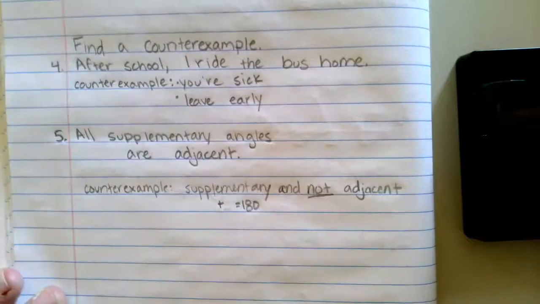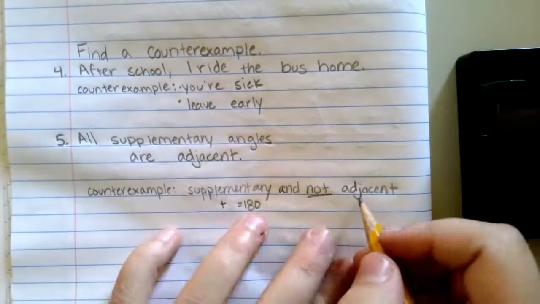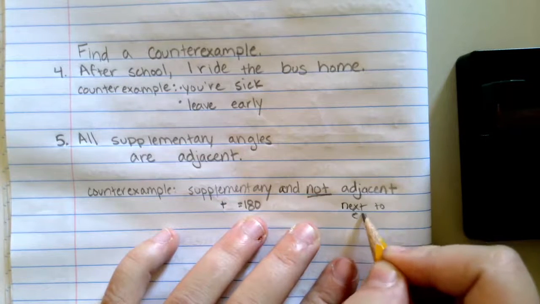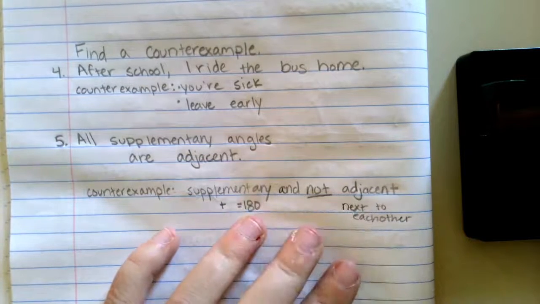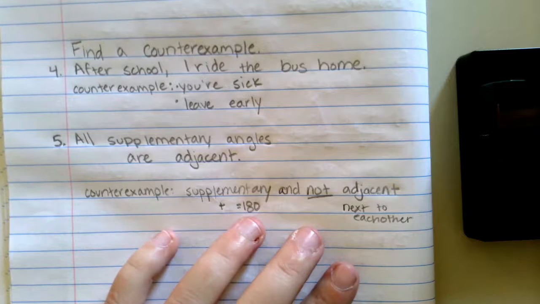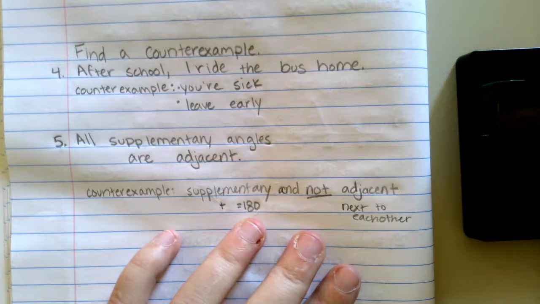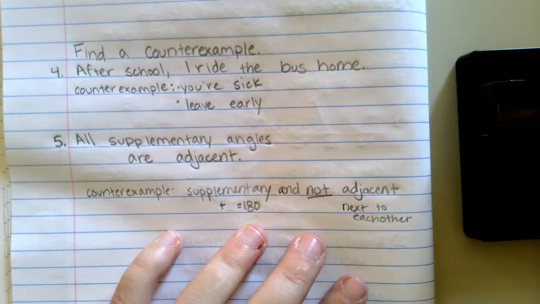Okay, so we need two angles that add up to 180, but not adjacent. What does adjacent mean? Next to each other. So can you think of two angles? Imagine a picture where you have two angles that add up to 180, but they are not next to each other. Can anyone think of an image of what that would look like? Oh, and you got one? Get up and draw it if you want. Are you brave enough to get up and draw it? No? That's okay. Anyone else feel brave enough to get up and try and draw one?